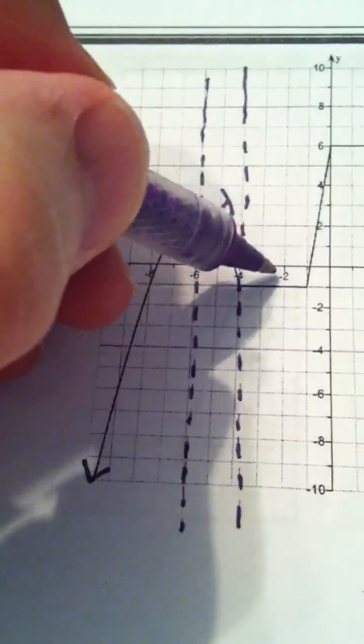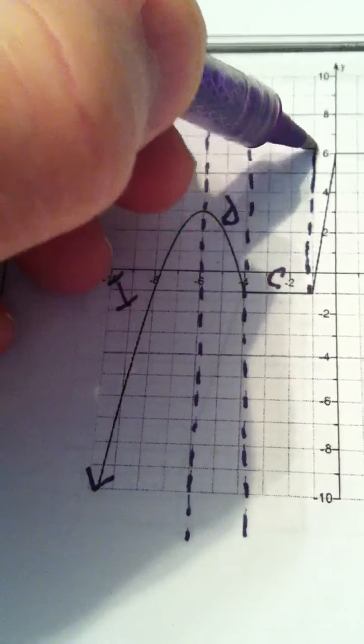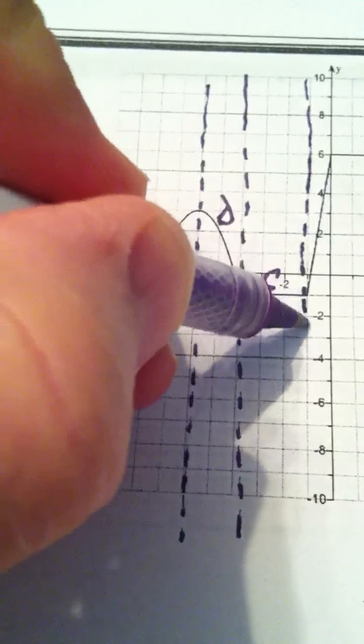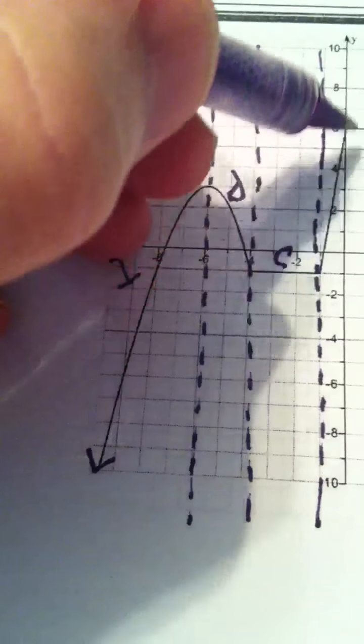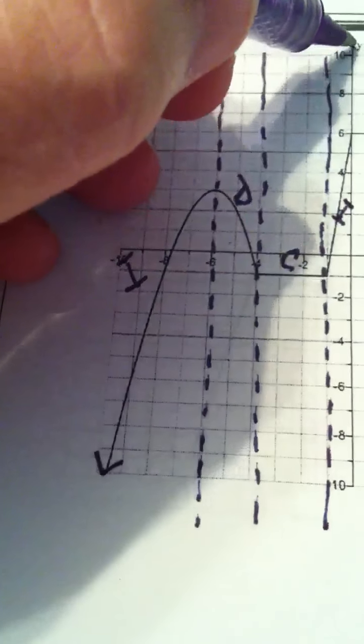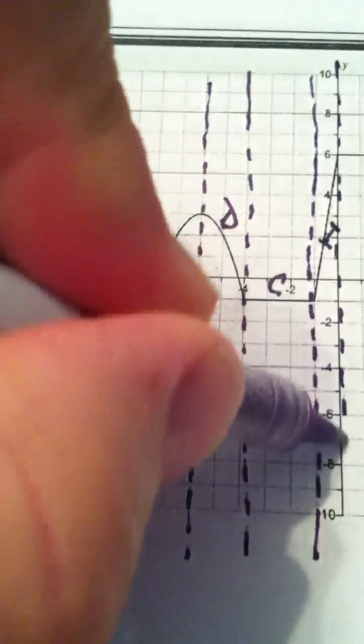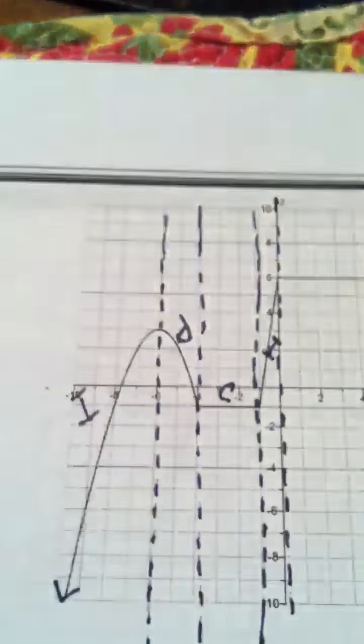Okay, the graph is constant here, so I'm going to draw another little vertical line there. The graph is increasing here. Okay, I'm going to draw another vertical line there. And then the graph is just taking off from that point. Okay?